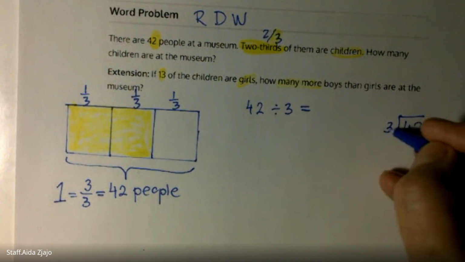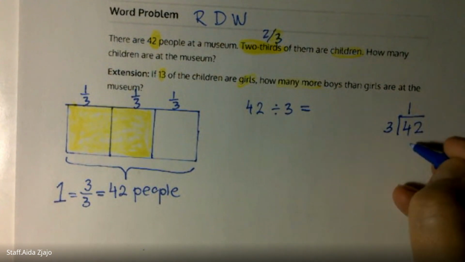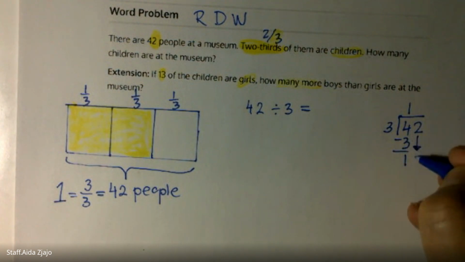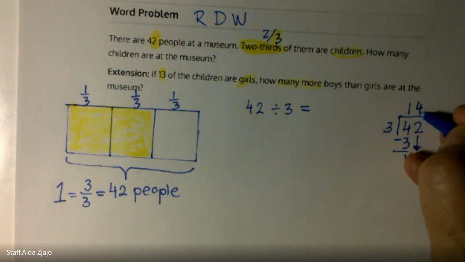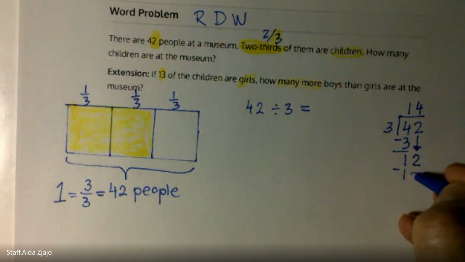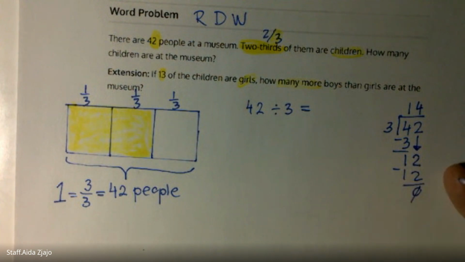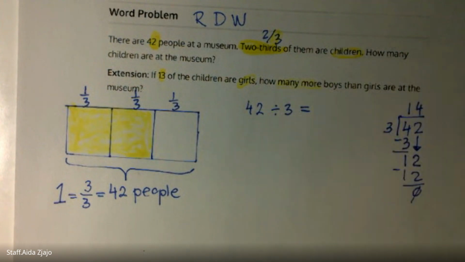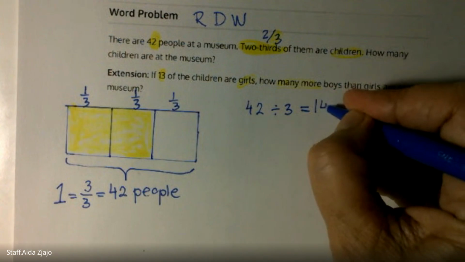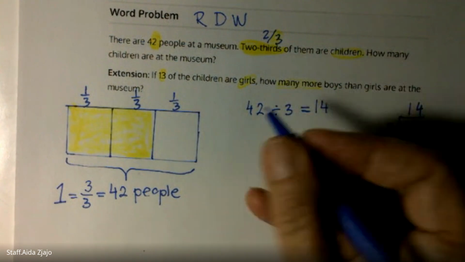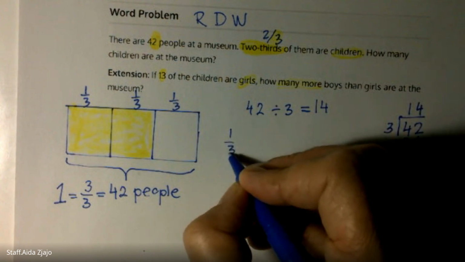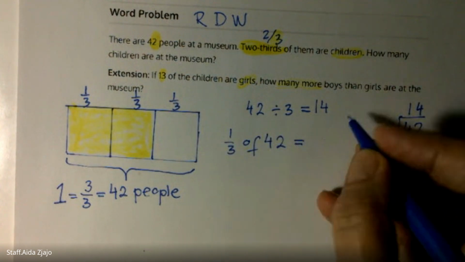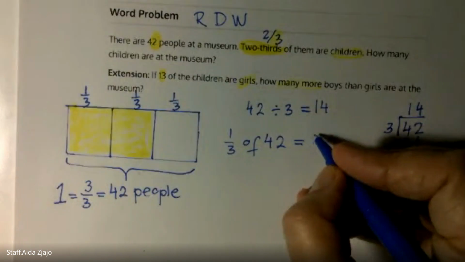I can say 3 goes into 4 one time. 1 times 3 is 3. Subtract, and bring down the 2. That is 12. 3 times 4 is 12. And I have 42 divided into 3 groups. Each group is 14. So right now I know that 1/3 of 42 is 14.